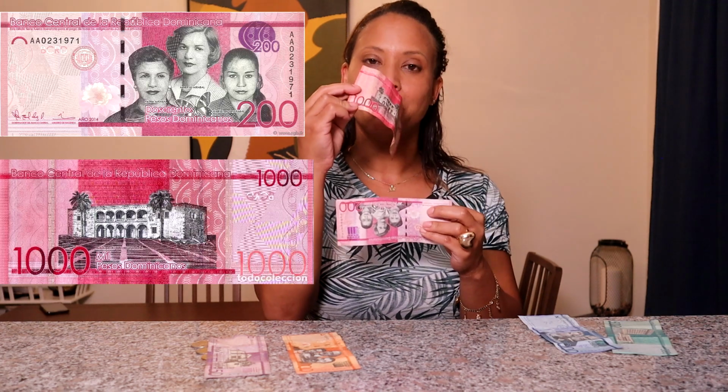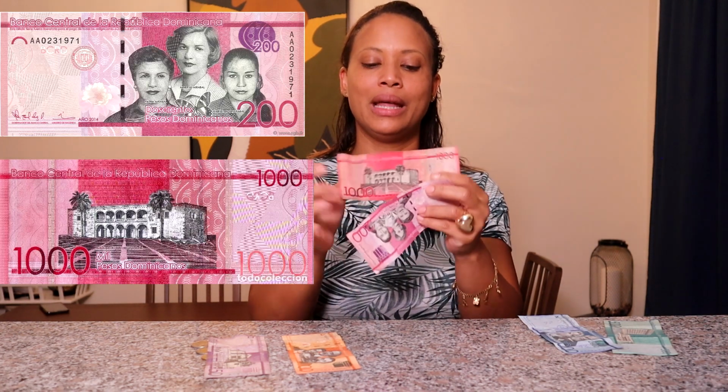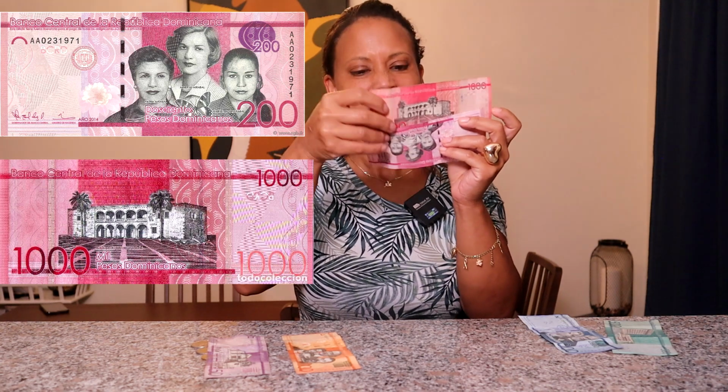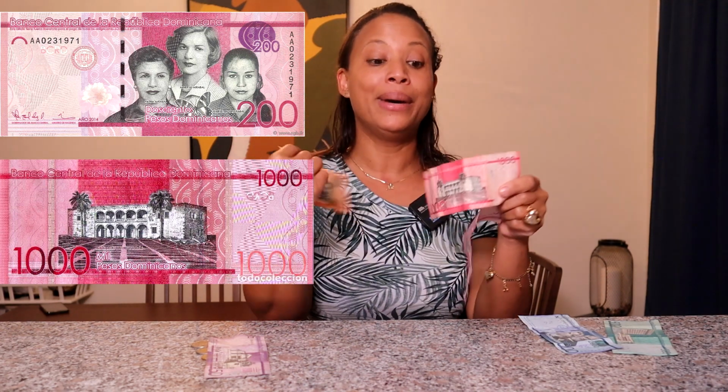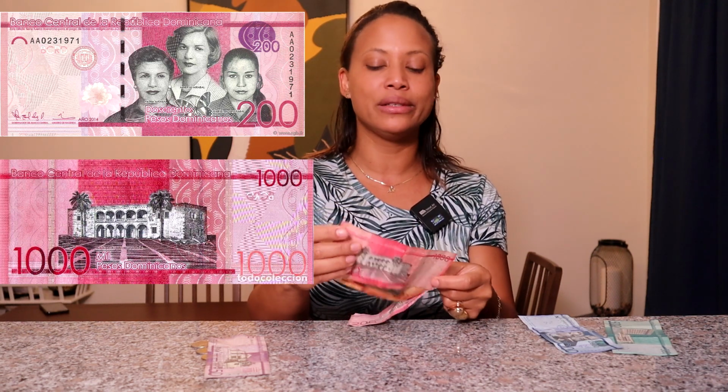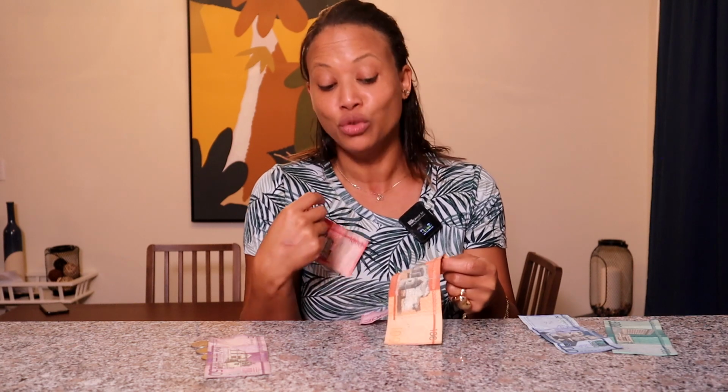This is another one that people tend to confuse a lot at night. This one is 1,000 pesos and this one is 200 pesos, which is kind of red. But if you are not paying attention, you can confuse these two. Even this one with the 100, which is kind of orange. If you are at night looking for 100 pesos, you can easily give 1,000. That happened to me before. These are the ones you need to be careful with when you are handing out money, especially at night. Now let me show you some of the things that you can buy with each one of these bills.